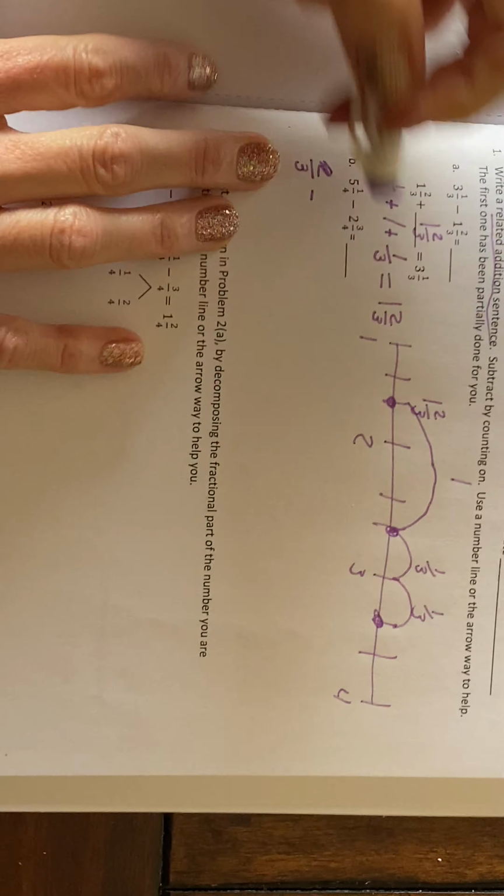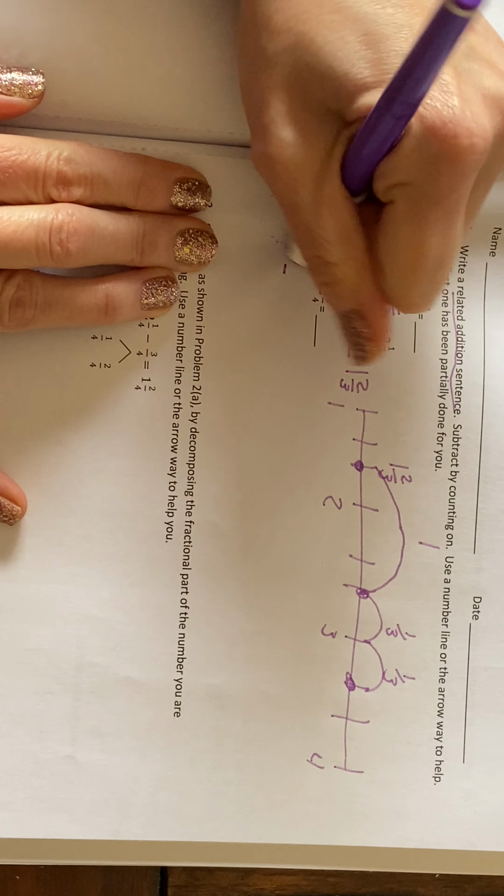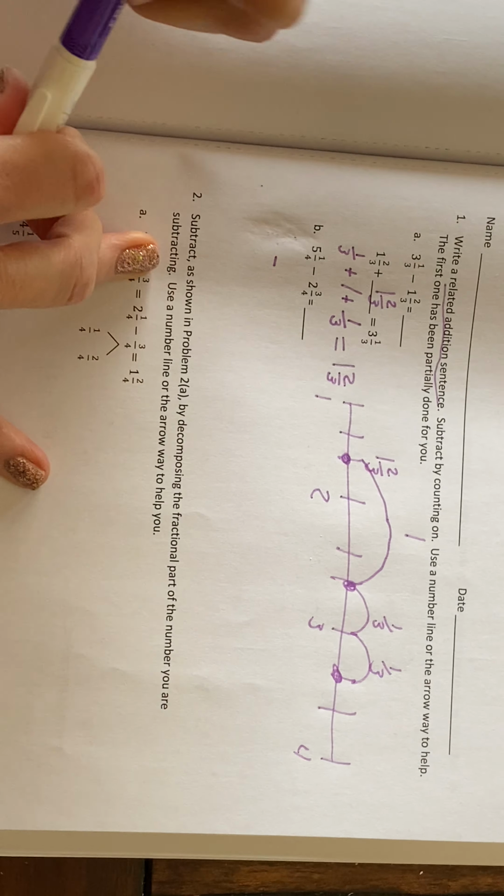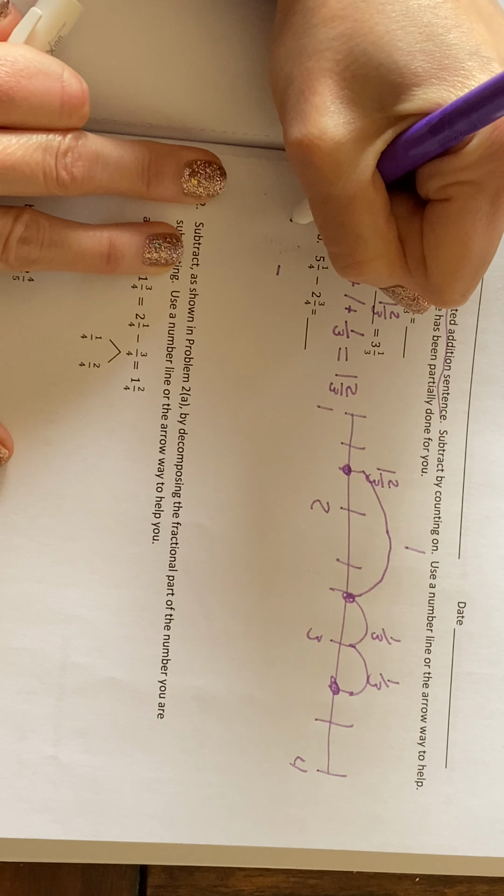Oh, do you want to see something magical, boys and girls? Look at this, the marker erases. Everybody say, ooh. Everybody say, ah.